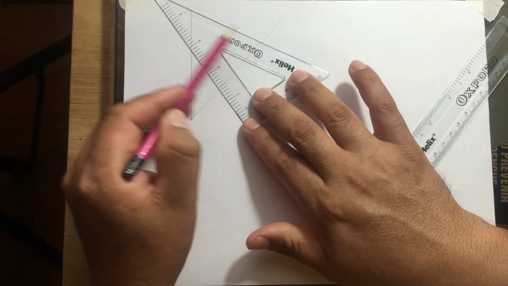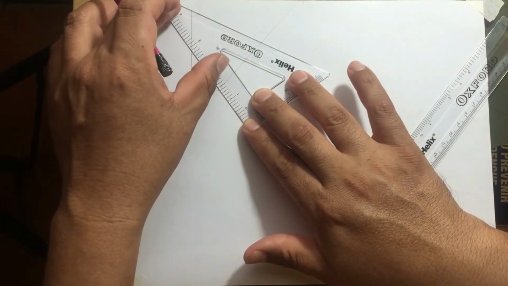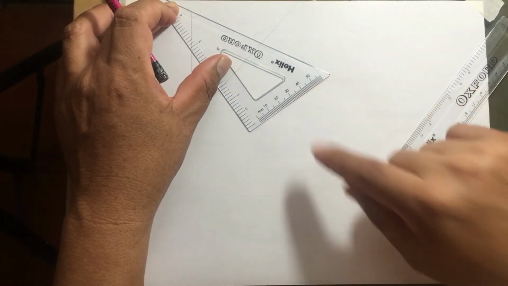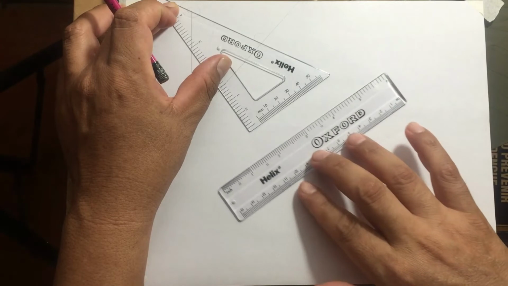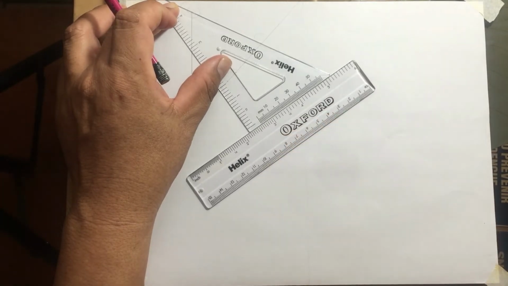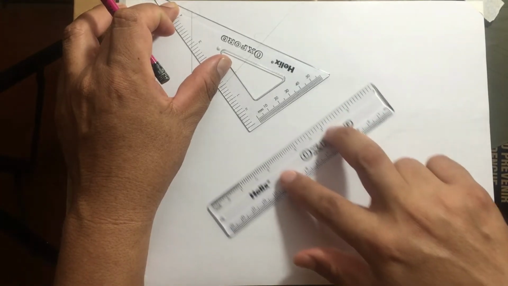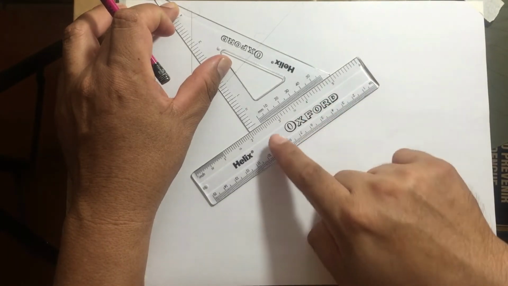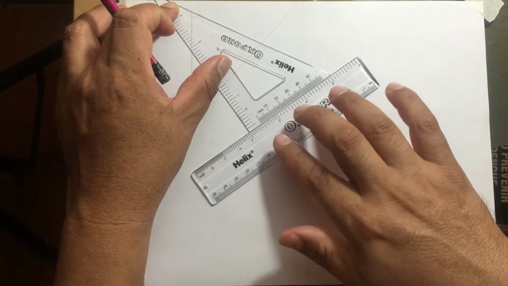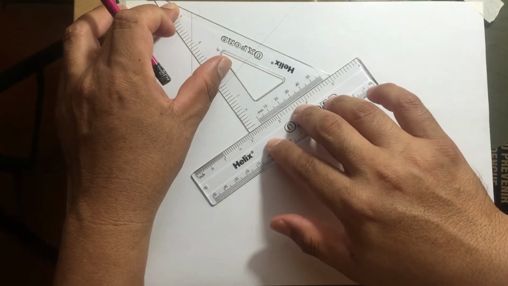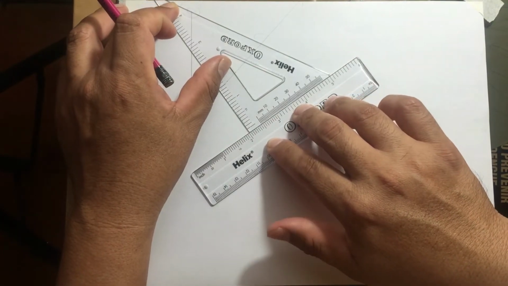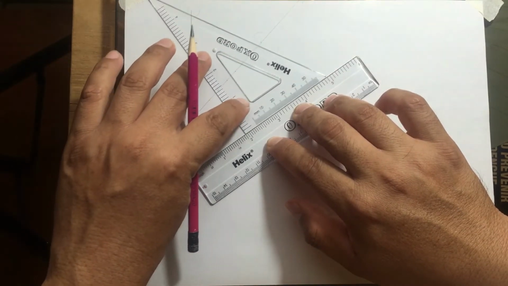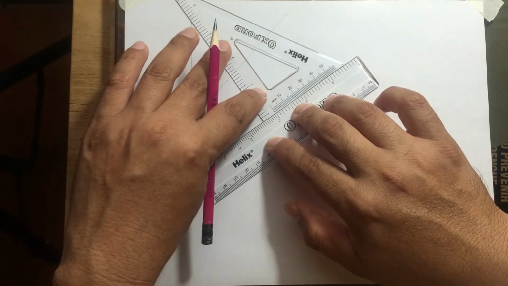Once I've ensured that they are aligned, I want to hold that in position, and I want to use this side of the set square to set my ruler, like that. I set it using this side of the set square, and I hold the ruler, and I do not move the ruler. What I will be doing is sliding the set square. I will slide this set square downwards or going up.